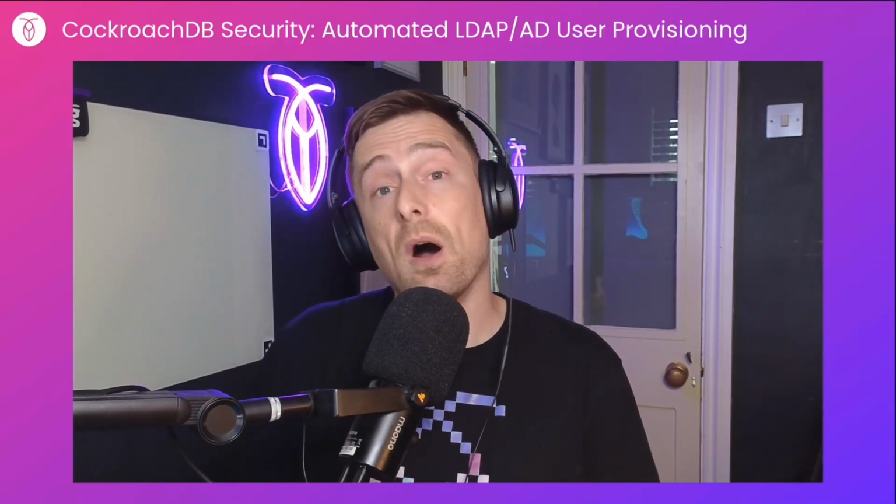For CockroachDB administrators wishing to provision users via LDAP, your workflows have just got a whole lot simpler. Give 25.3 a try today to get an idea as to just how easy this has become.